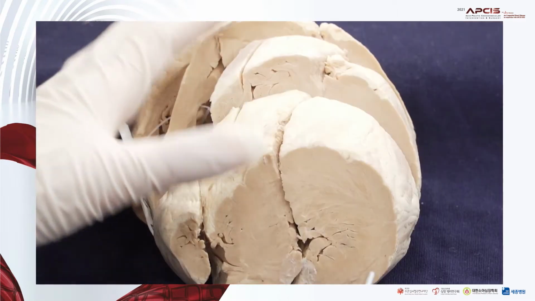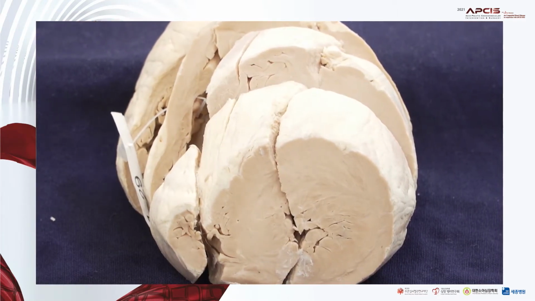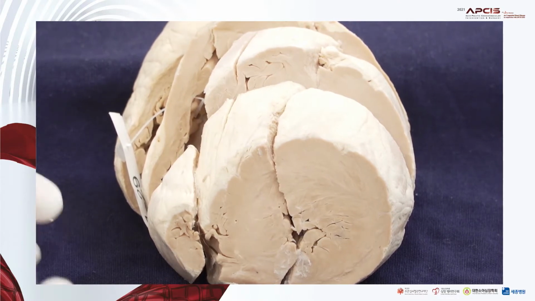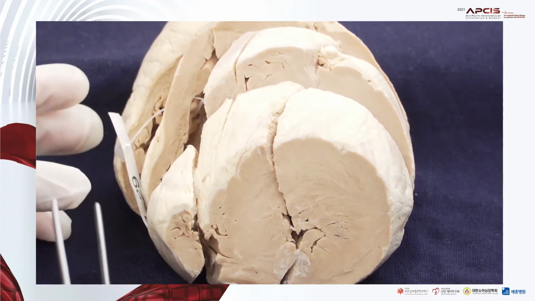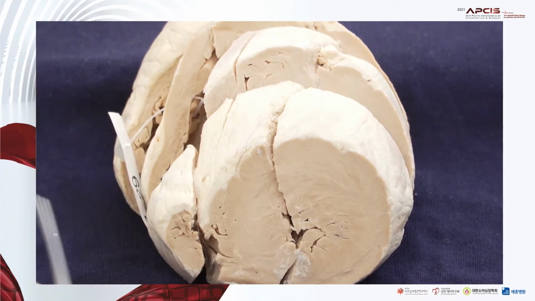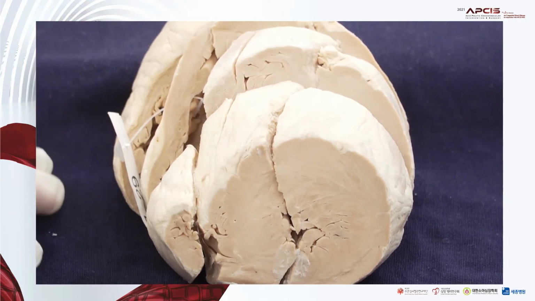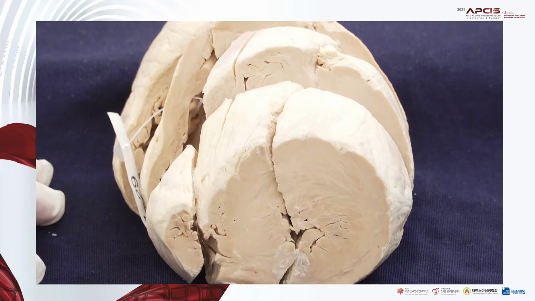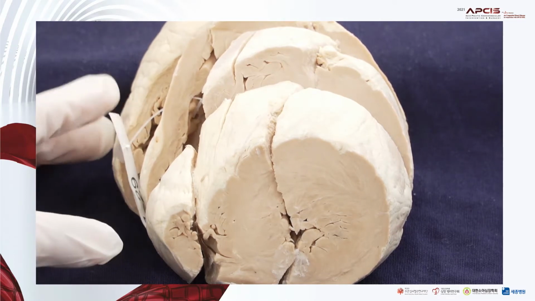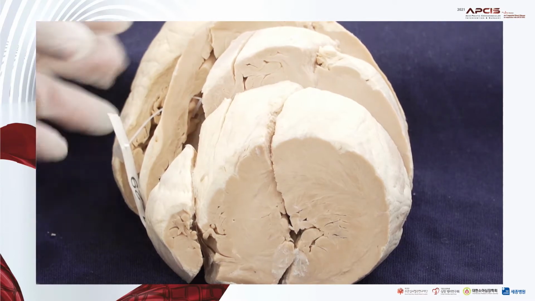Okay, hello everyone. Today we're gonna show several real hearts as well as a three-dimensionally reconstructed heart of mainly adult disease. So let me start with one of the hearts, HCMP, Hypertrophic Cardiomyopathy.